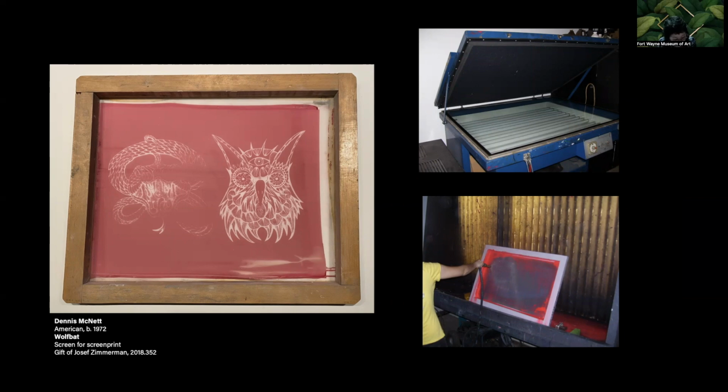When the screen is exposed to light, the areas behind the design, or the drawn areas, remain soft because it is protected from the light. The undrawn areas are unprotected or uncovered, so the emulsion hardens.